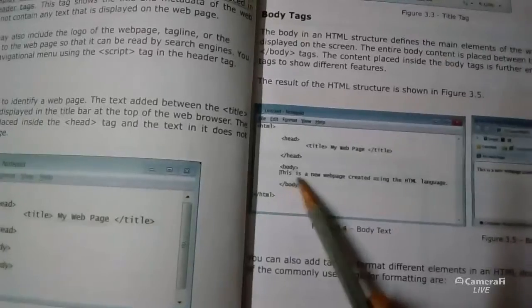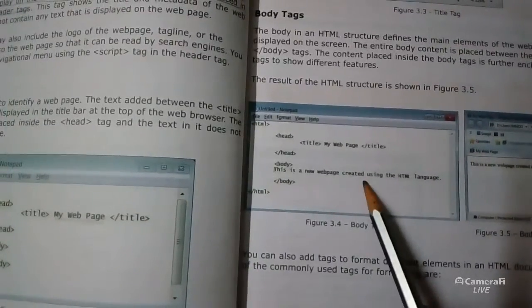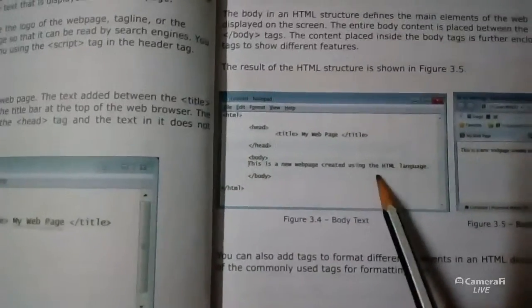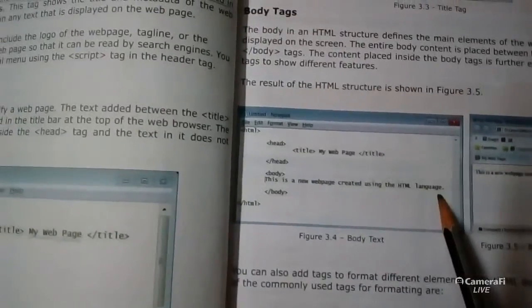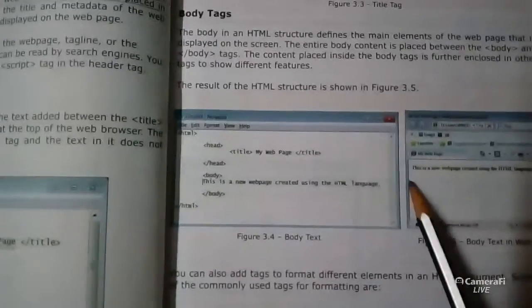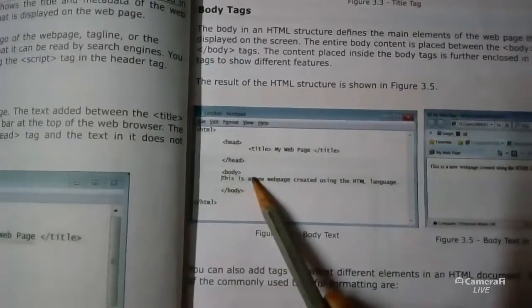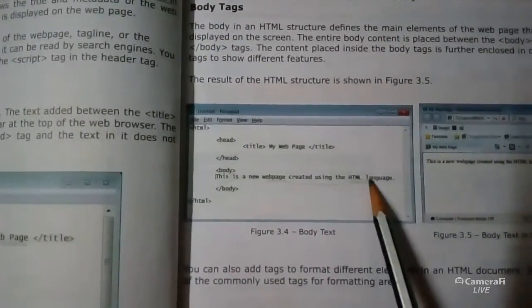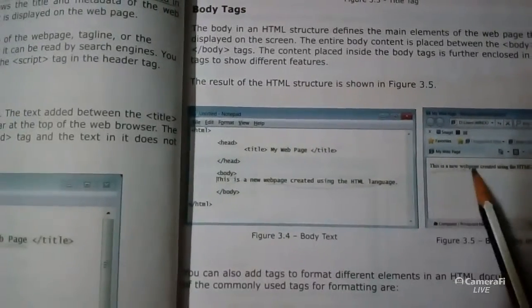In the body you have written this is a new web page created using the HTML language. Body closed and HTML closed. In the web page you can see this line, whatever you have written in the body of the page.